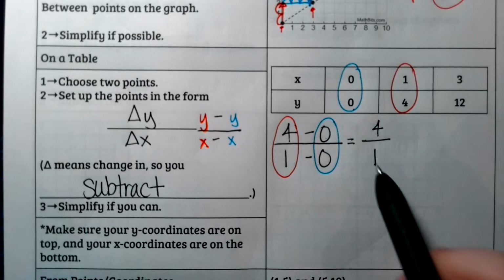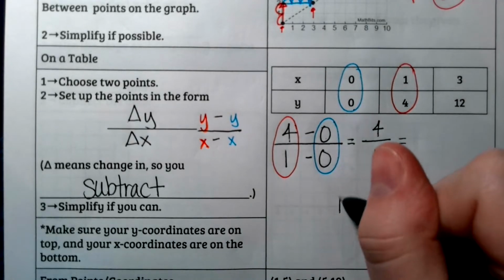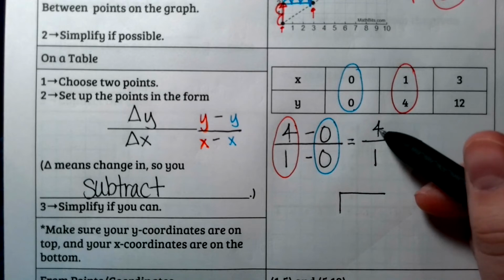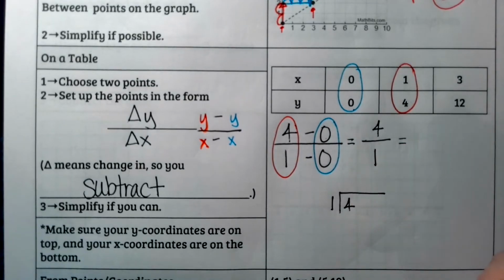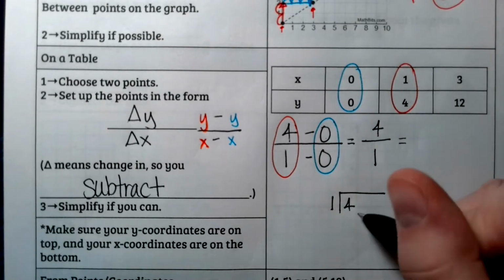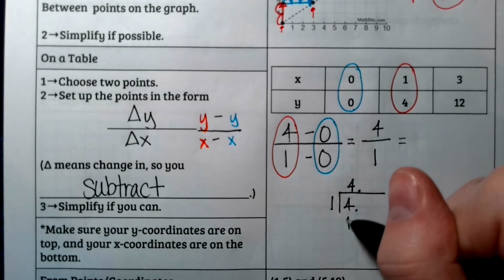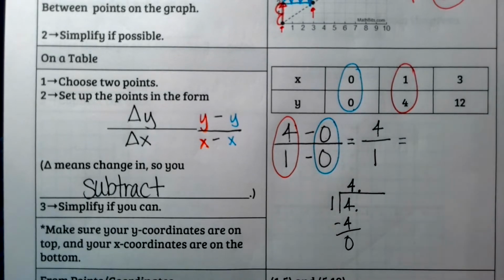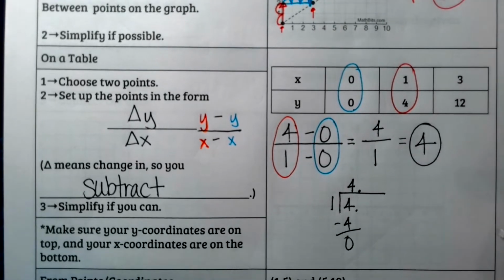Can I simplify 4 over 1? Yeah, we can. Top dog gets the house. So 4 divided by 1. How many times does 1 go into 4? 4 times. 4 times 1 is 4. I subtract and I'm good. So 4 over 1 is going to simplify to 4.